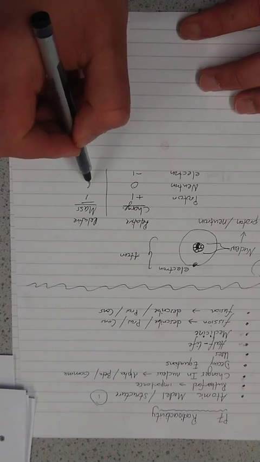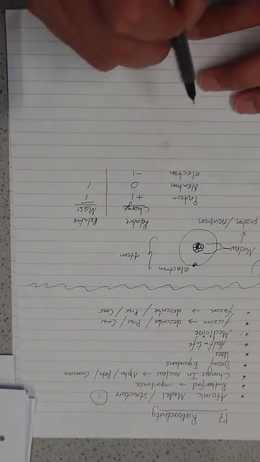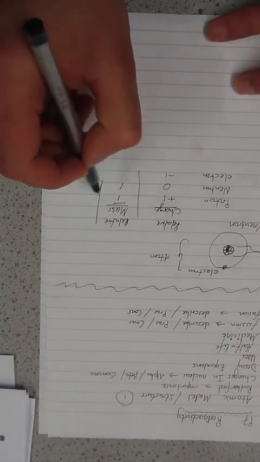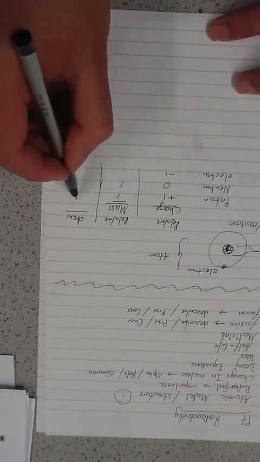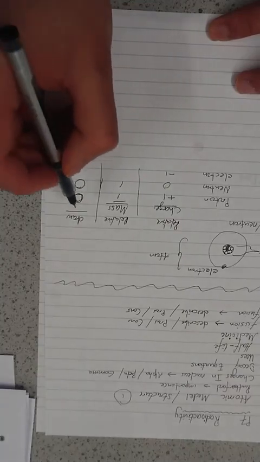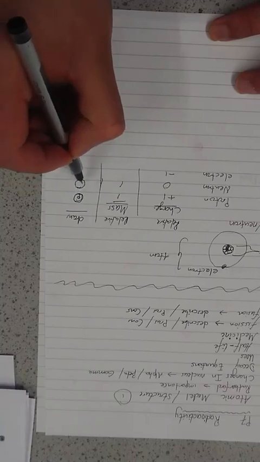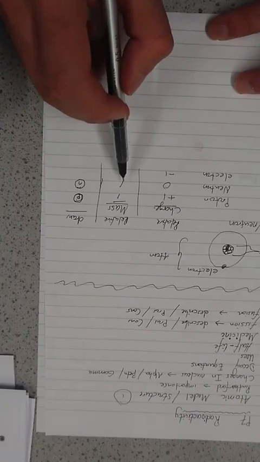So these tell us that they are roughly the same size. If I want to draw them, proton is roughly like this, and neutron like this. Let's put a P there for proton and an N for neutron. If you look carefully, they're roughly the same size. So that's why I say 1 and 1.